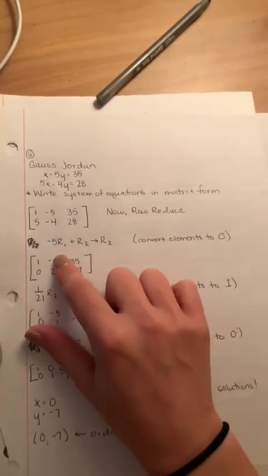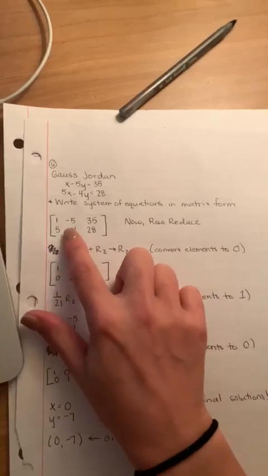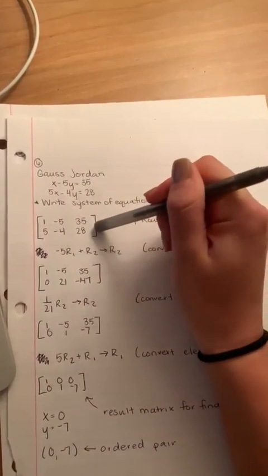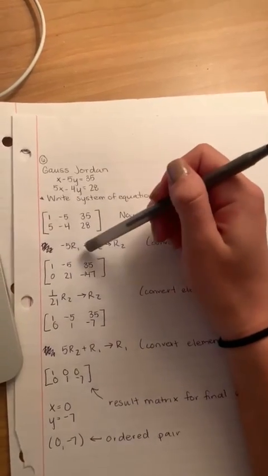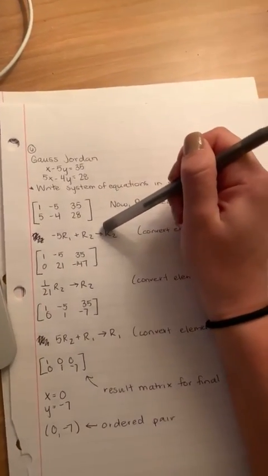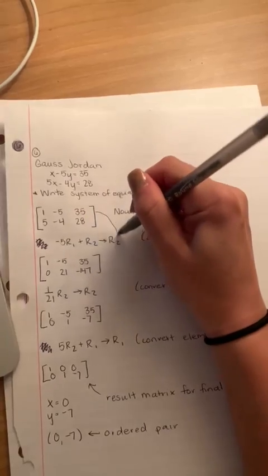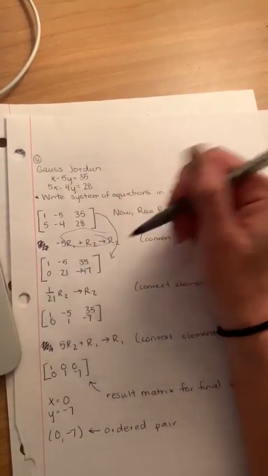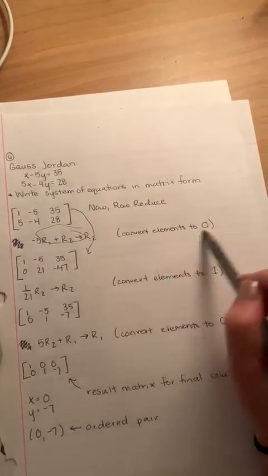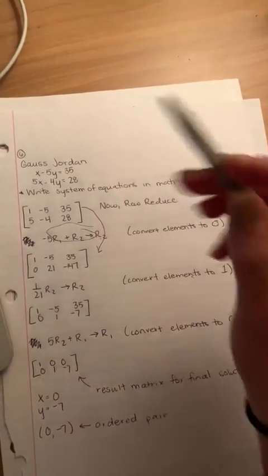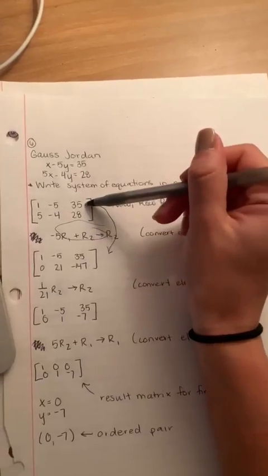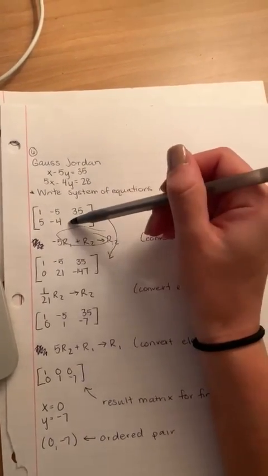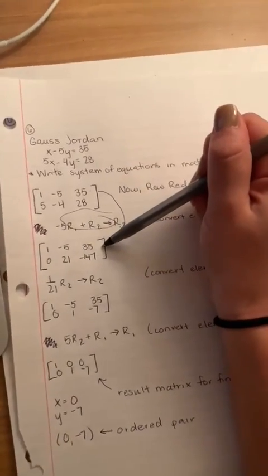So first I did negative 5 times row 1. This is your row 1 at the top, and this is your row 2. So negative 5 times row 1 plus row 2 is going to give us a new row 2. Notice how when it goes from here to here, just like this part says, we're keeping the same row 1 but changing row 2. This is going to help us to convert our elements down to 0 and 1 so we can get a final solution. So here we changed row 2 by doing negative 5 times row 1 and then adding that to our row 2. So it looks like this.